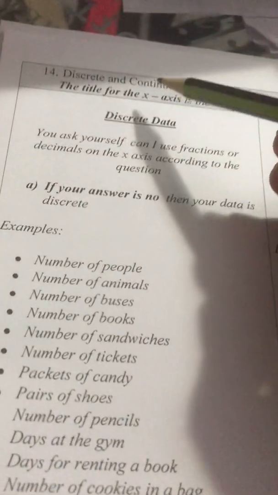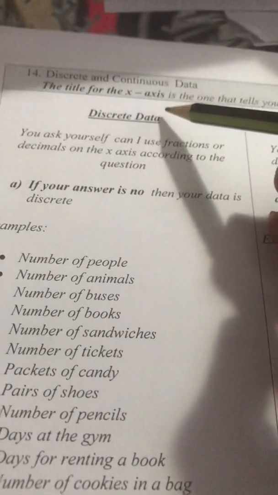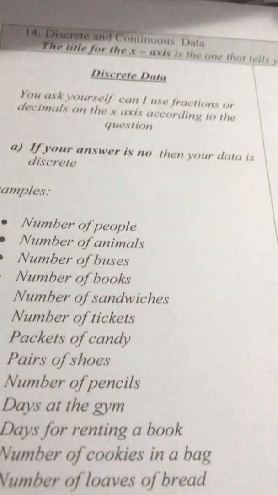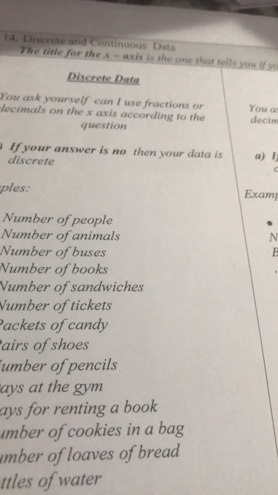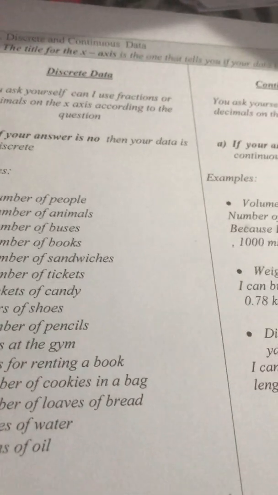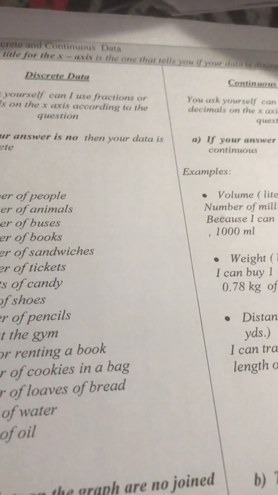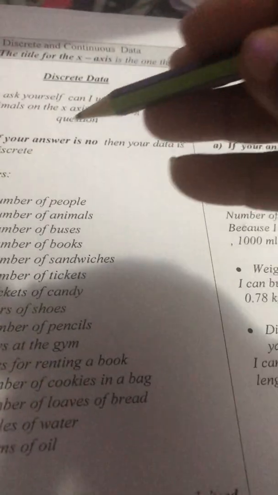Okay. Now, you will be asked about discrete and continuous data. You'll be given a question, they will ask you, is this data discrete? Is this data continuous? A very important question you should ask yourself. You look at the title on the x-axis.